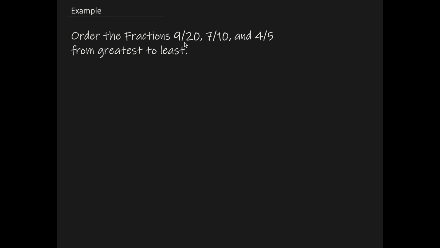Order the fractions 9/10, 9/20, 7/10, and 4/5 from greatest to least. I'm going to underline that part. This is important to know what you're ordering it from. Greatest to least basically means big to small.